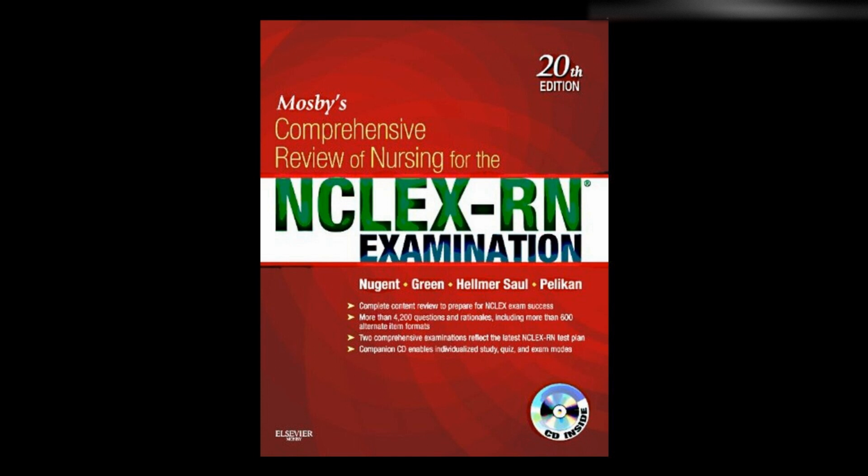3. This is a collaborative intervention that the nurse should implement. It requires an order from the HCP. 4. Administering blood products is collaborative, requiring an order from the HCP. 5. The HCP must order any laboratory work, so this is not an independent nursing intervention.